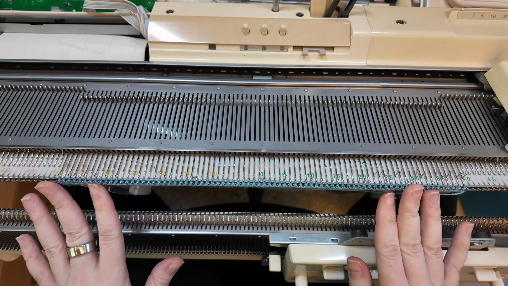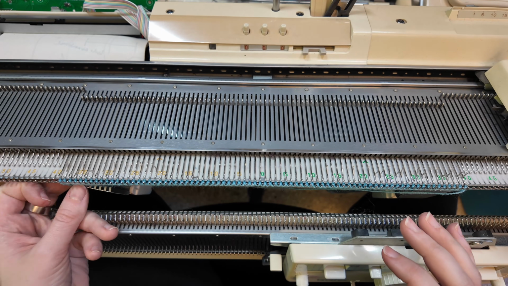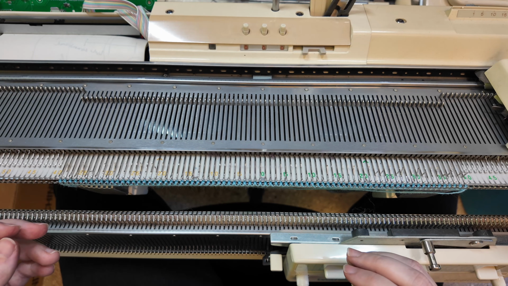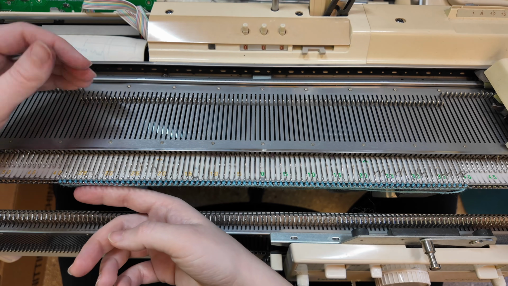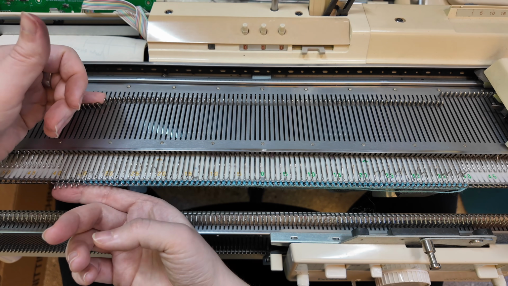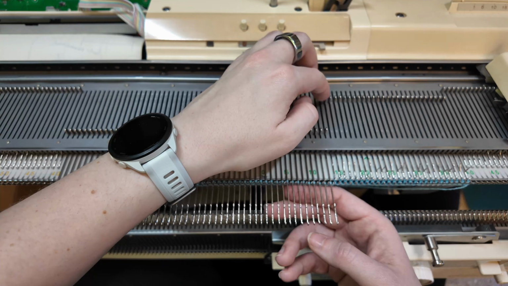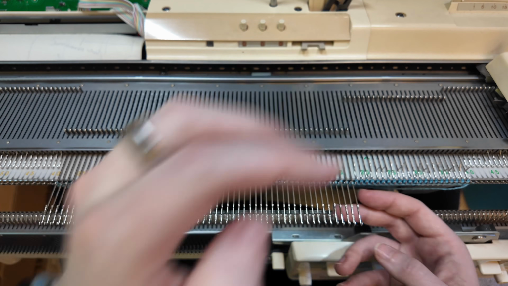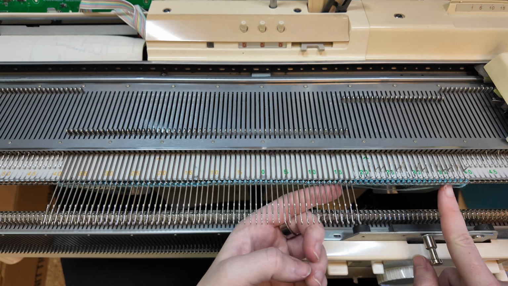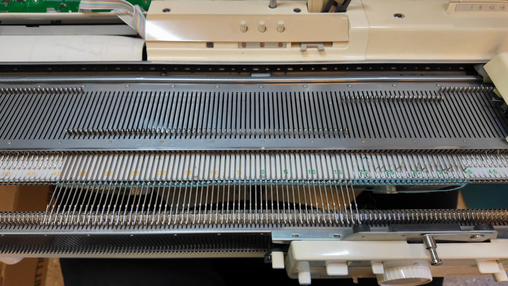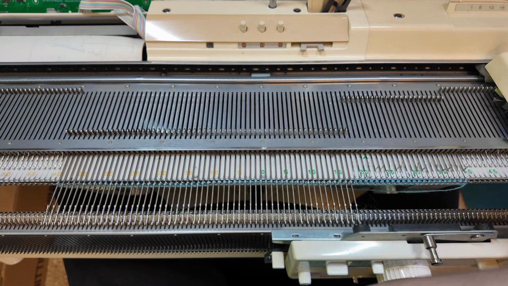Okay, it's time to start shaping the neckline. So according to my pattern, 65 stitches into hold. 1, 2, 3, 4, 5. And then all the shaping happens over here. And I'm switching colors so we can see it better in the final sweater.